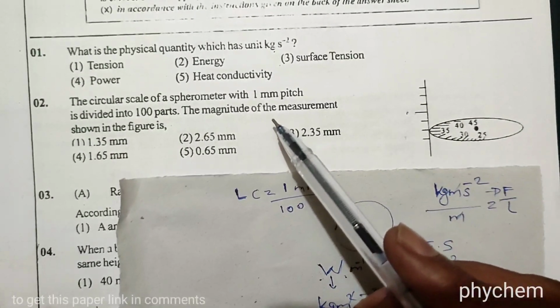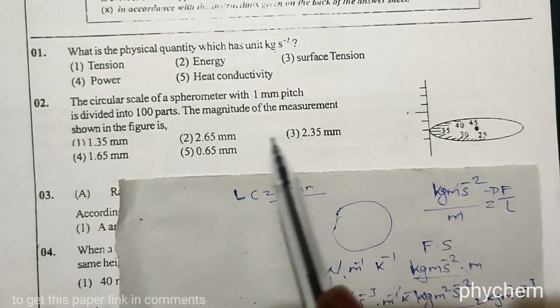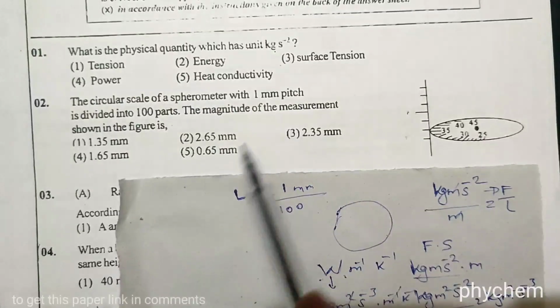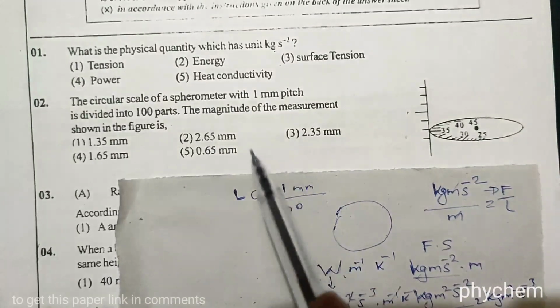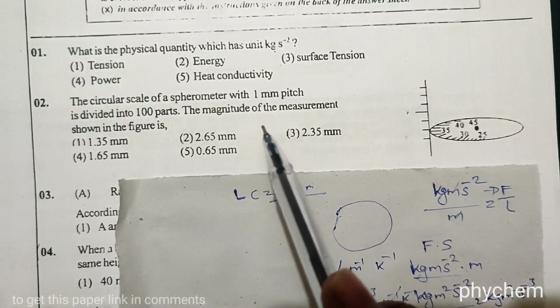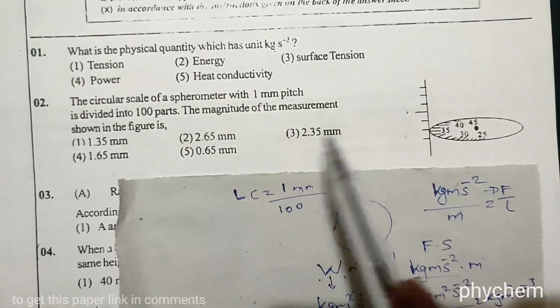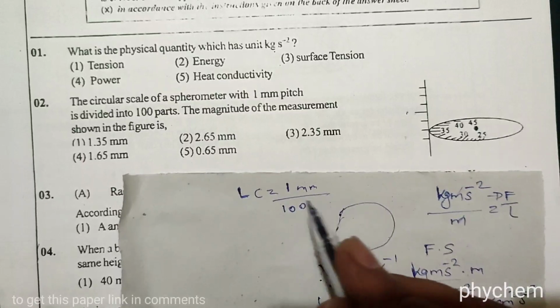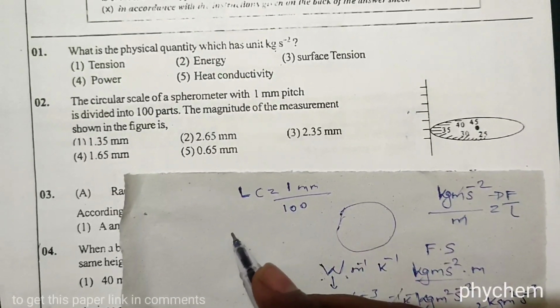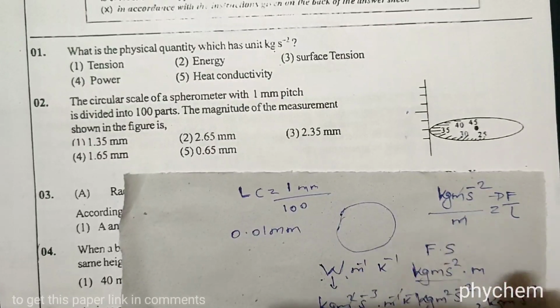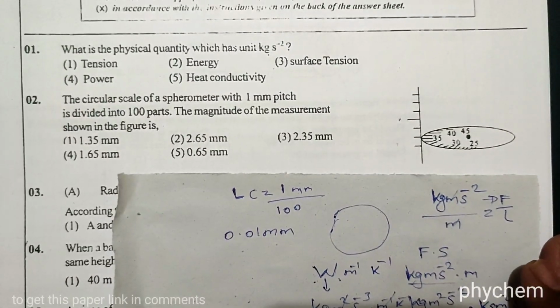If you want to know more about the spherometer, you can check out this channel. I have uploaded a video about the spherometer, and if you watch it fully, you will get a clear idea about it. The least count would be 1 millimeter over 100, which is equal to 0.01 millimeter. I have concluded the least count.